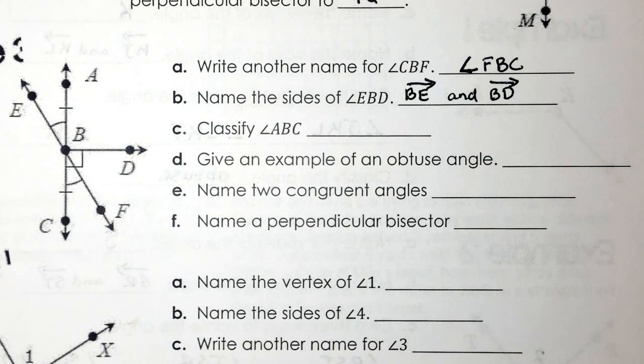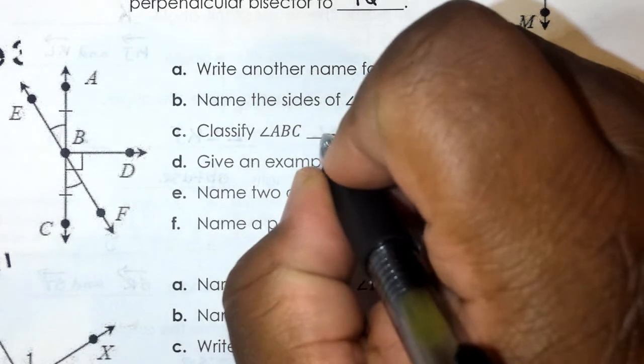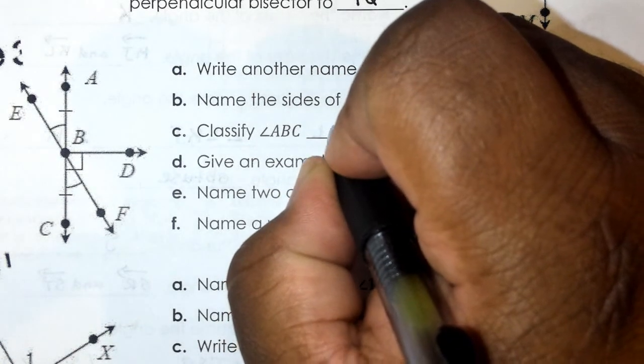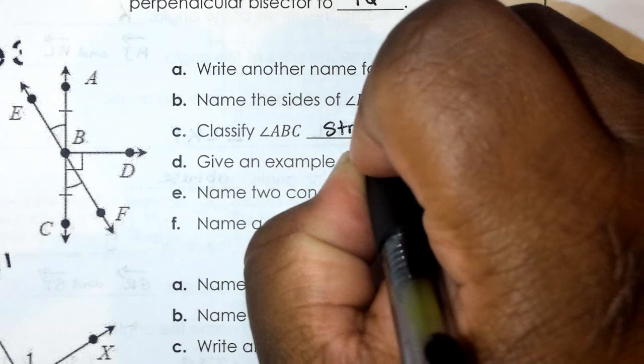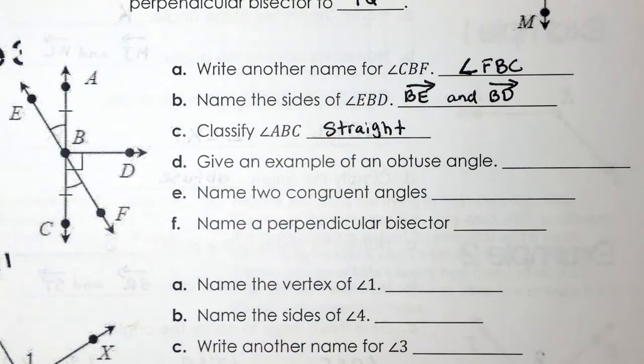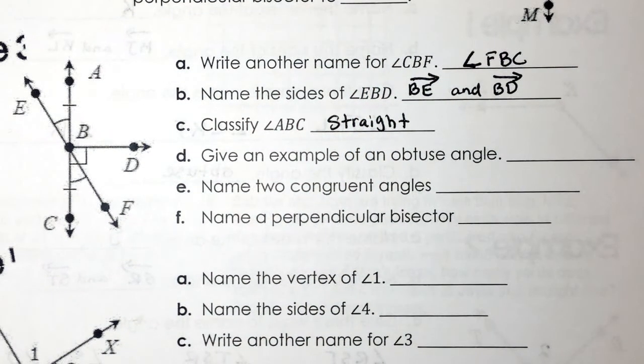The next one says classify angle ABC. Classify angle ABC. Anybody? Good. You should have seen it as a straight angle. D. Give an example of an obtuse angle. Look on this figure and name an obtuse angle for me. There's multiple options here, and there's no right one or wrong one. Just give me a name of an obtuse angle.